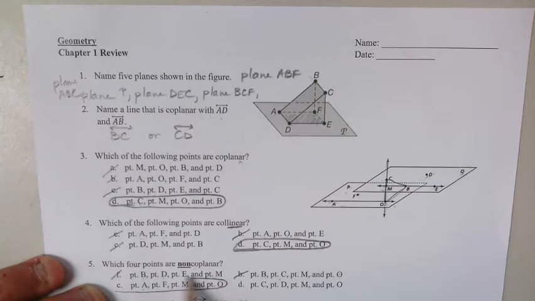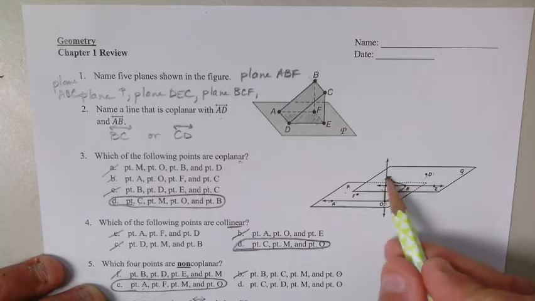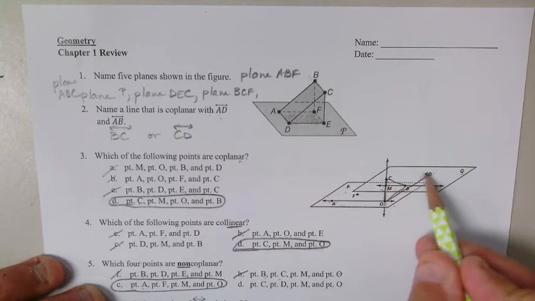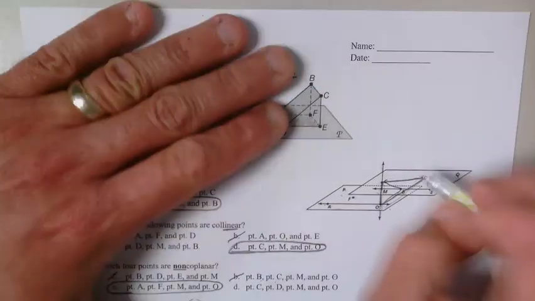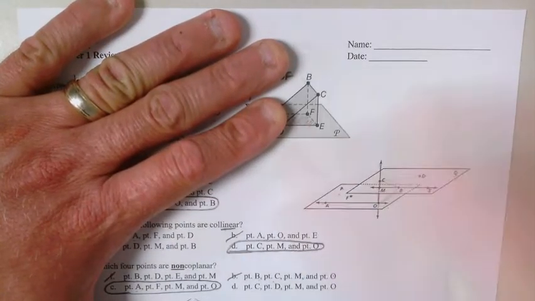Let's just double check letter D here as well. C, D, M, and O. Again, it will form that triangle that we talked about earlier with B, but this one's with D. So I'm going to say that those could be in the same plane. We could draw a triangle between them.